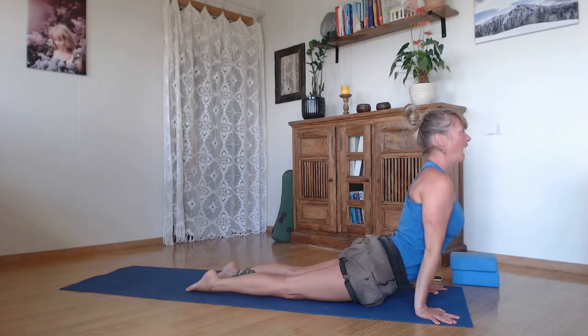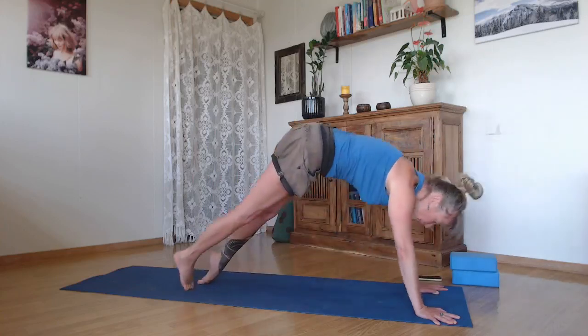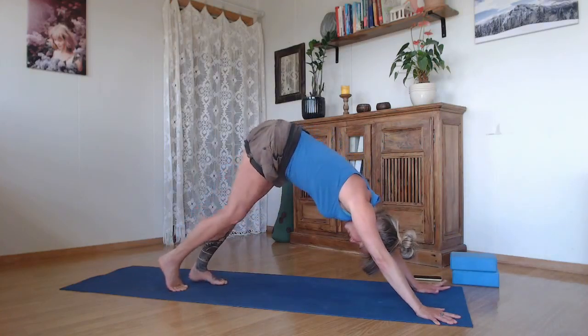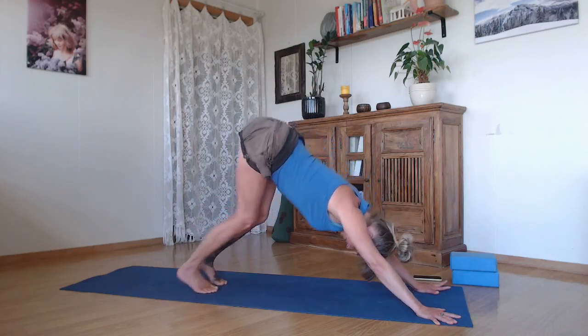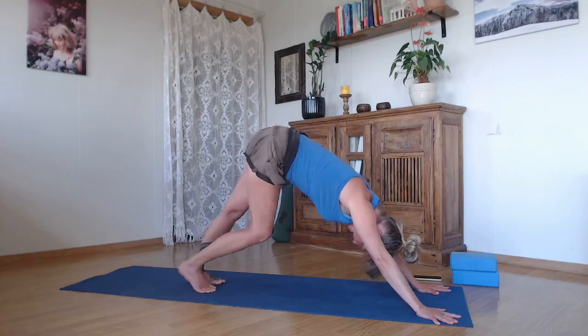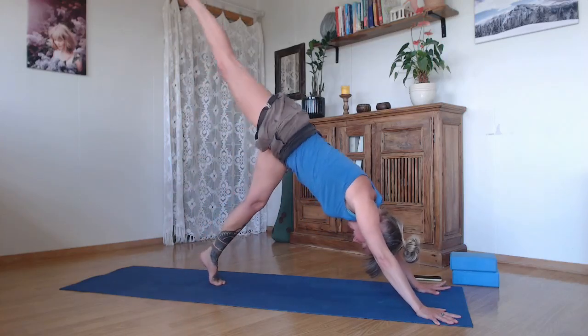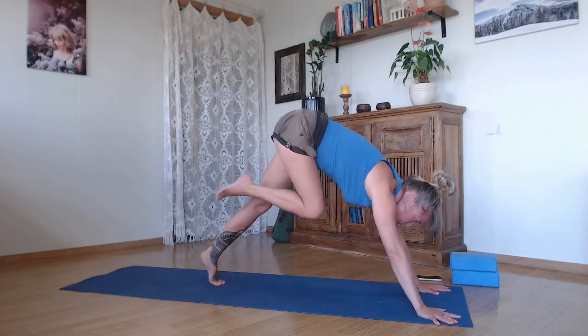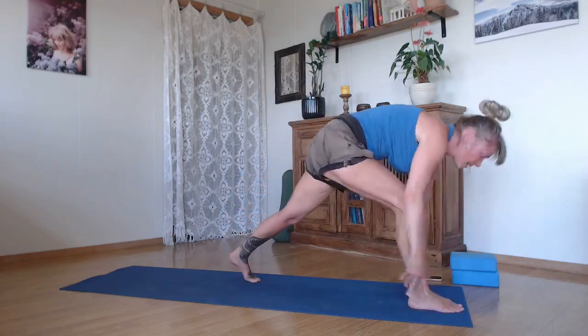Take your tongue in. Lift up. Keep your neck nice and long. It's almost as if you can see back. Exhale, downward facing dog. Inhale, take your right foot up to the sky. And exhale, high lunge. Put your foot between your hands and arms up.